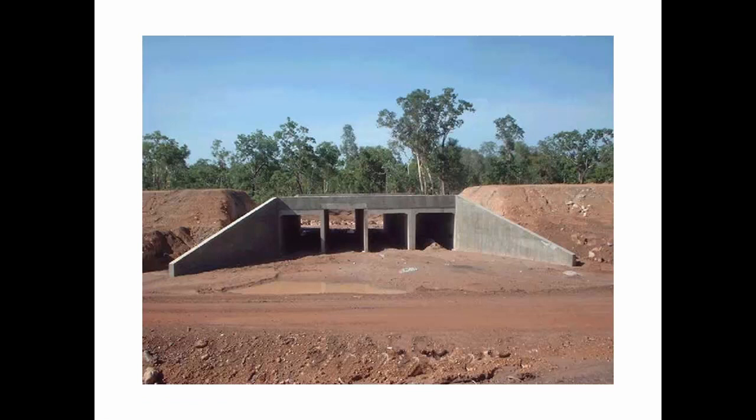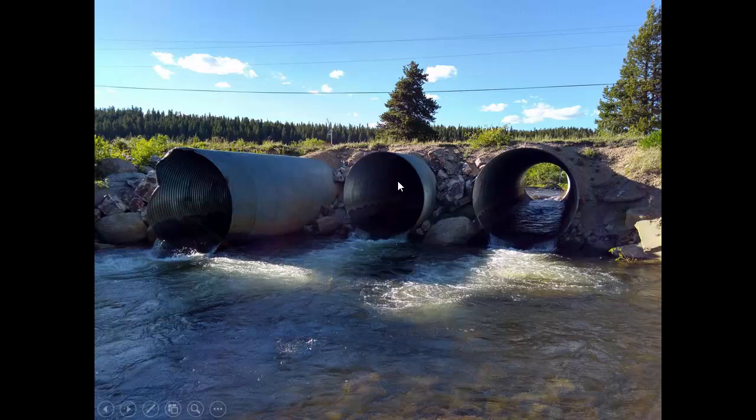Culverts can sometimes look a lot like bridges. This is a concrete box culvert that probably has quite a bit of structural strength, where you're not going to need as much cover over the top of a culvert like this as you would for a pipe. And even this pipe, it's kind of shocking how little cover they have over the top of that pipe.